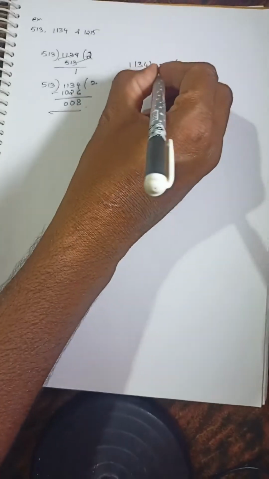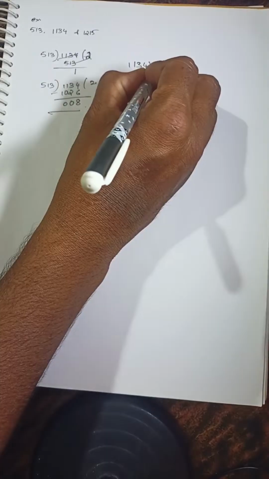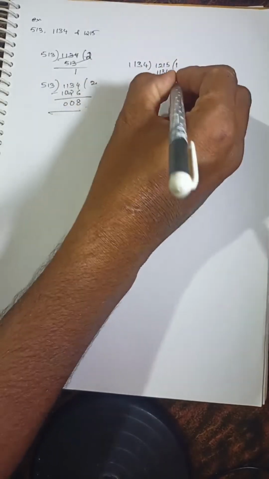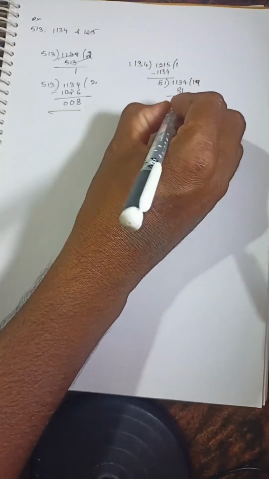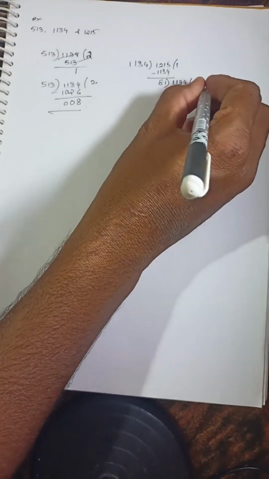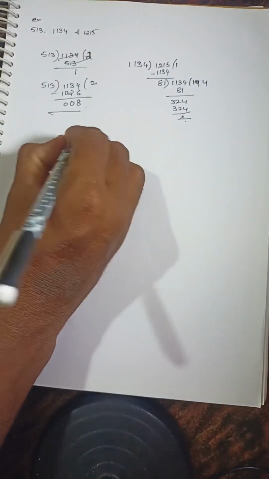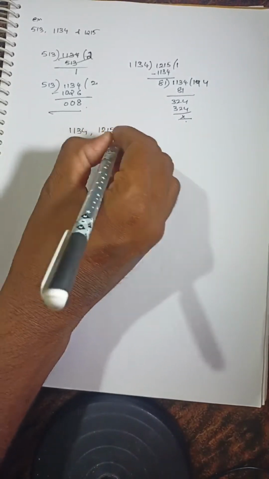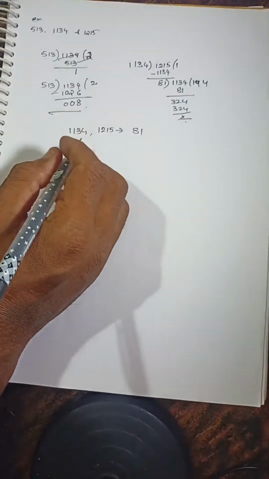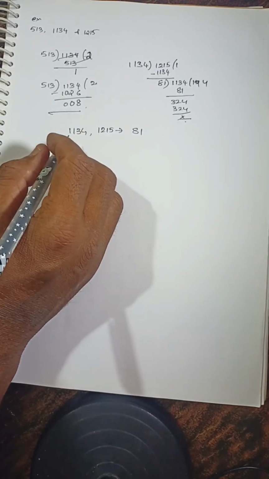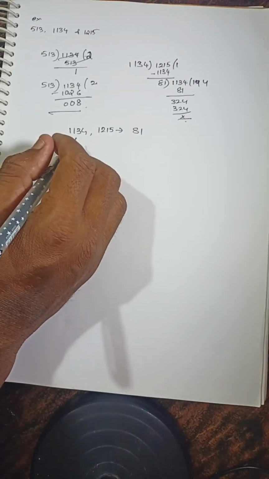1134 ones are 1134. We are going to get the remainder 81. If you divide 1134 by 81, 81 ones are 81. 81 fourteens are 1134, so we are getting the answer 0 here. So for 1134 and 1215 the common factor is 81.